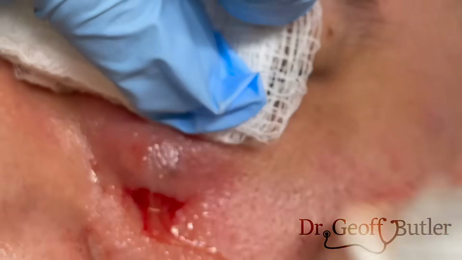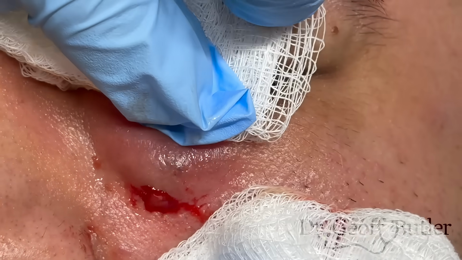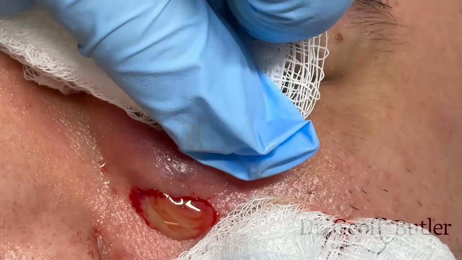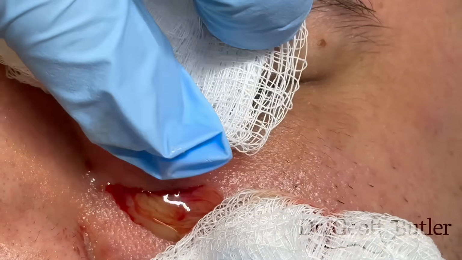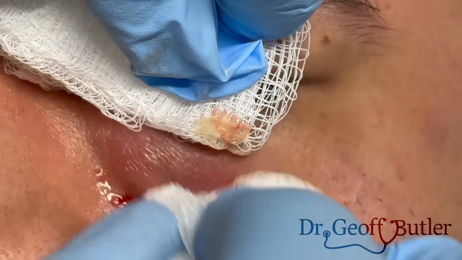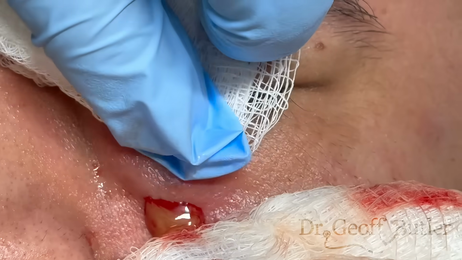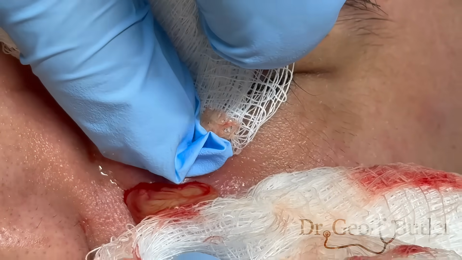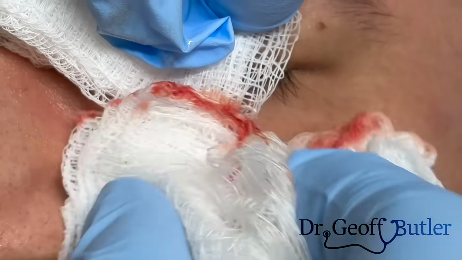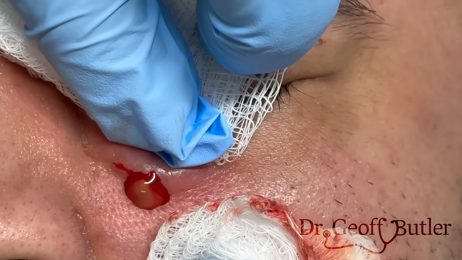Again, all pus is dead cells. You okay? Mm-hmm. So again, this is a bit uncomfortable for him for sure, but we wouldn't want to be doing a larger excision or a larger incision because we just want that infection to clear and then allow that to settle back down for him.